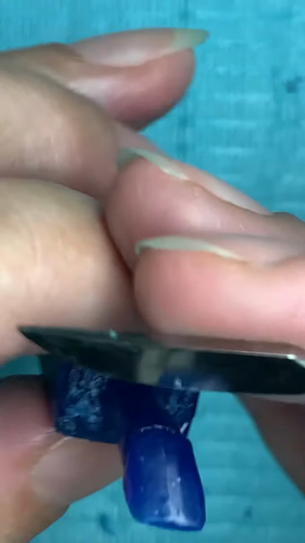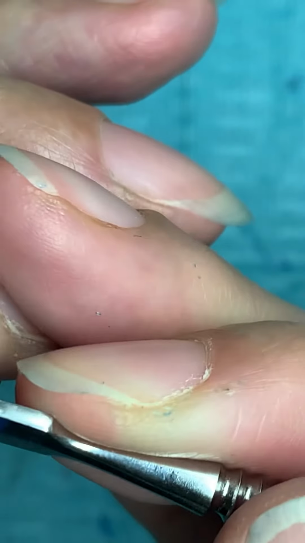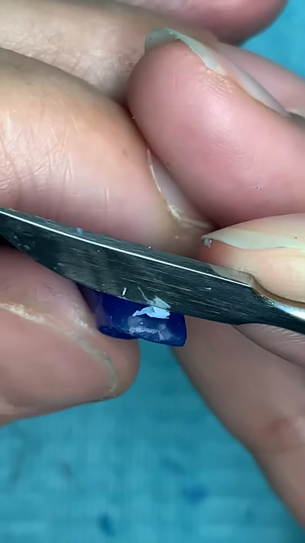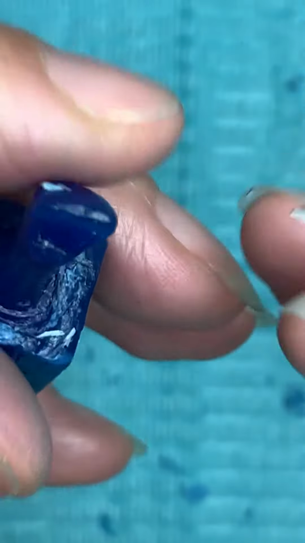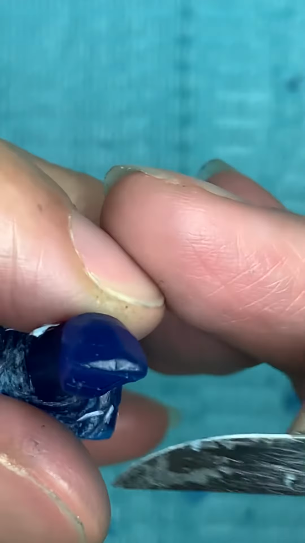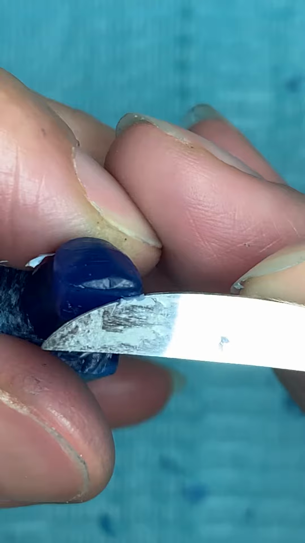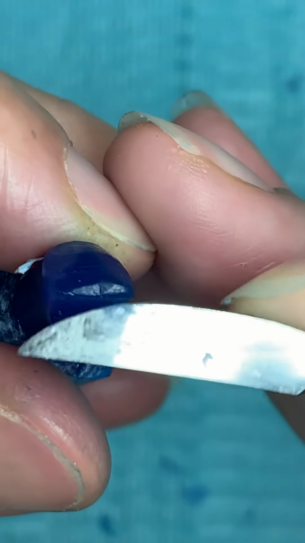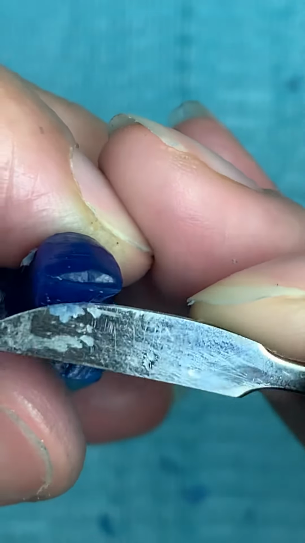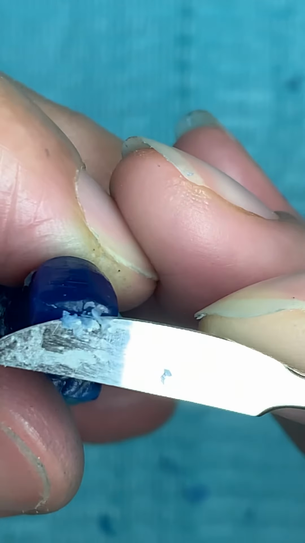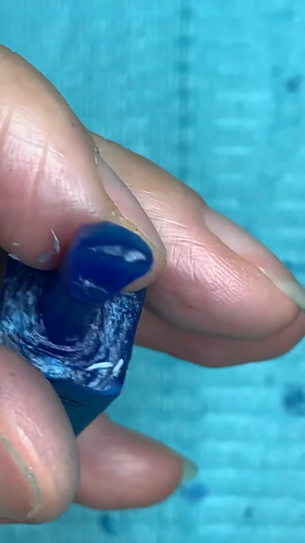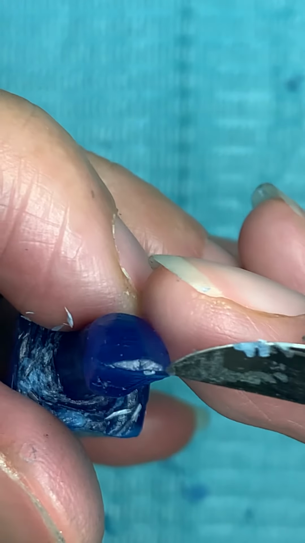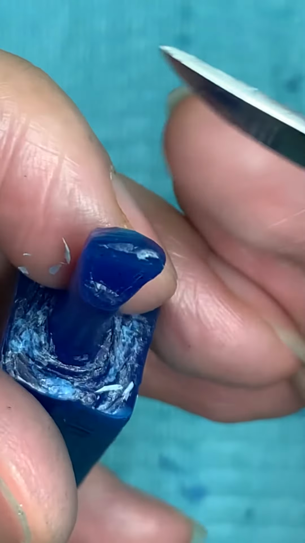Can you see? So I continue to remove here, and from the mesial half of the lingual side, to obtain the same thickness of the incisal edge, not to be here very thick and here very thin.